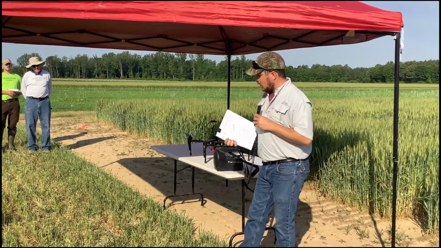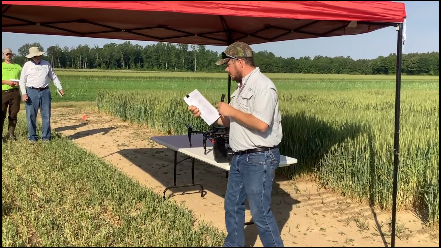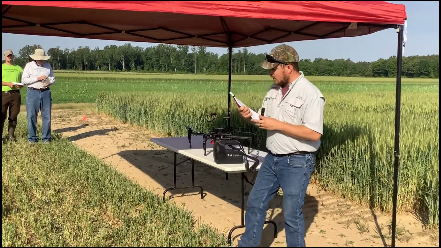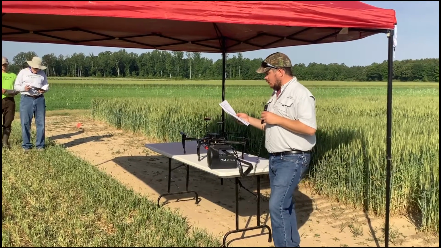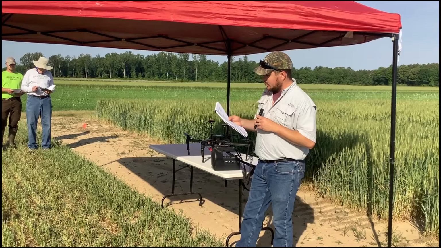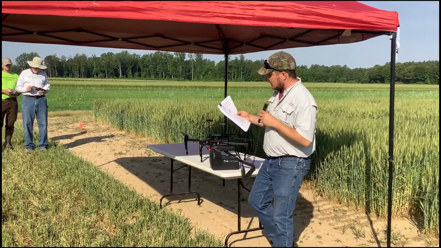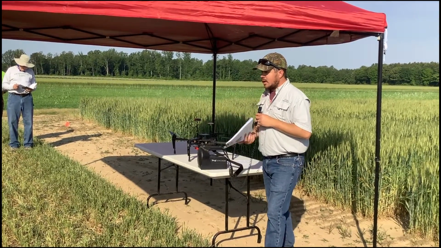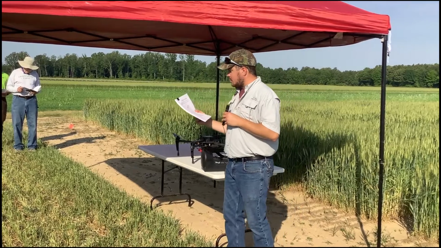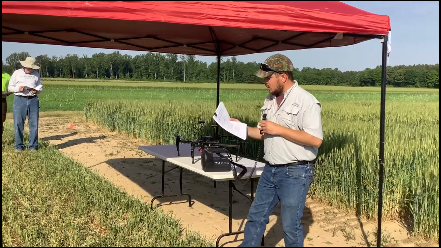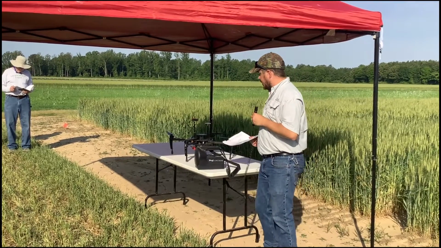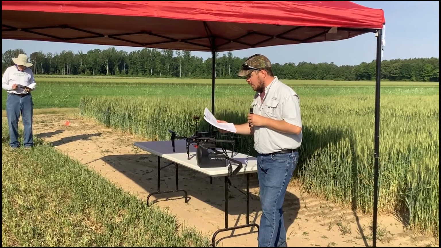And if you look at your handout here, this first graph shows the relationship between aerial NDVI and wheat tiller density across 4 locations from 2019 to 2020. And you see there's a very good relationship there between your NDVI and your tiller density. Have an R-squared value of 0.75, which shows a very good relationship there.